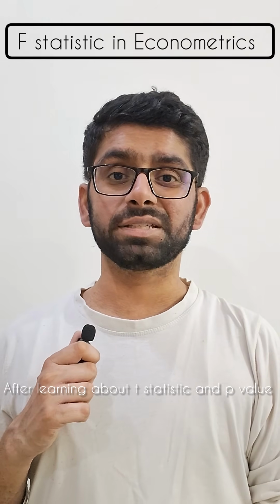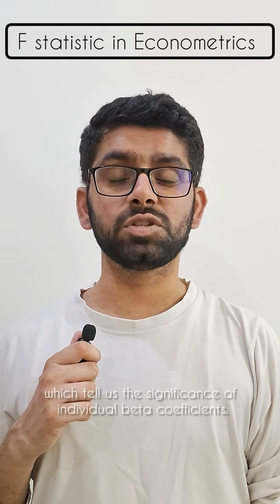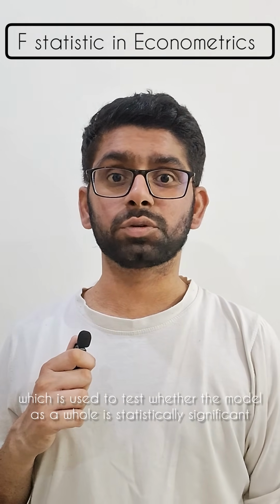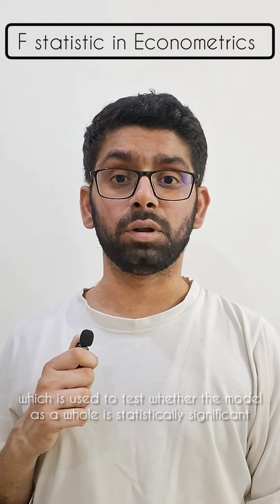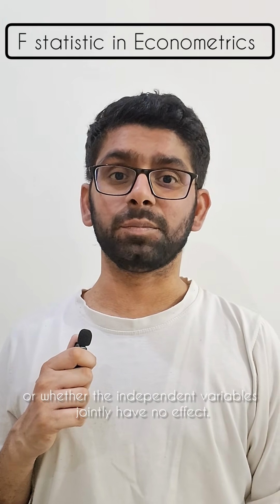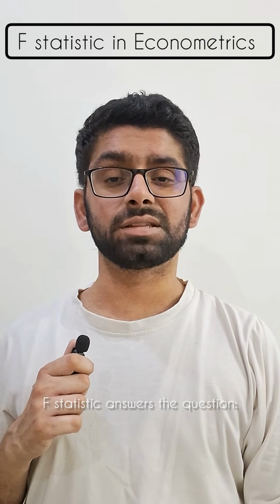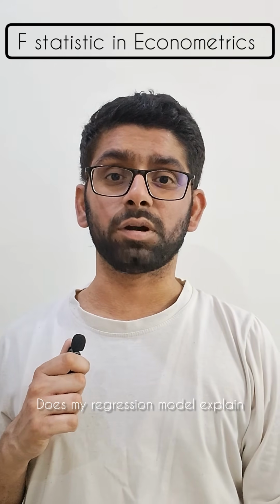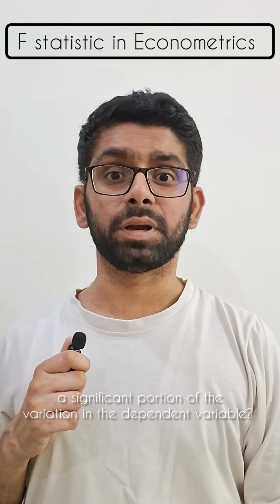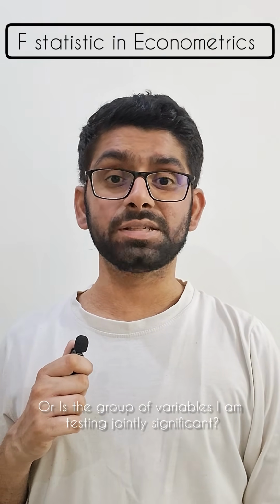After learning about t-statistic and p-value, which tells us the significance of individual beta coefficients, we will learn about F-statistic, which is used to test whether the model as a whole is statistically significant or whether the independent variables jointly have no effect. F-statistic answers the question: does my regression model explain a significant portion of the variation in the dependent variable, or is the group of variables I am testing jointly significant?